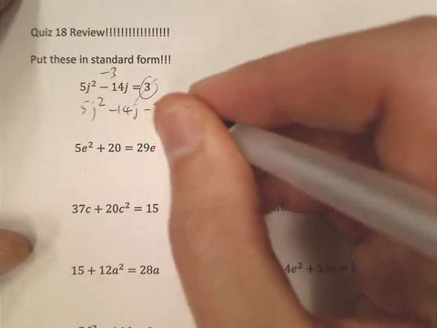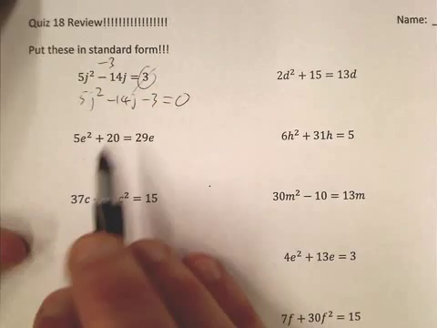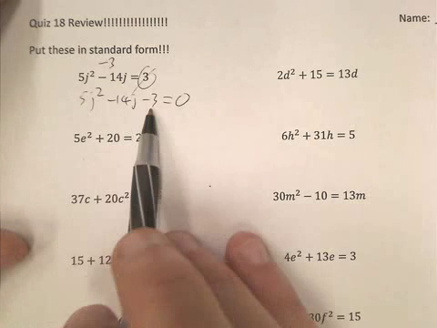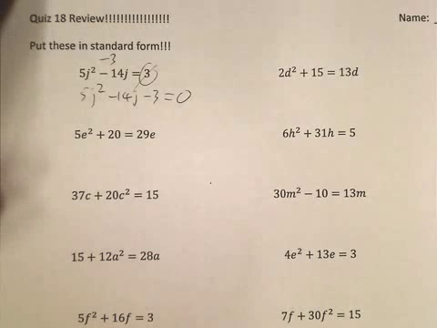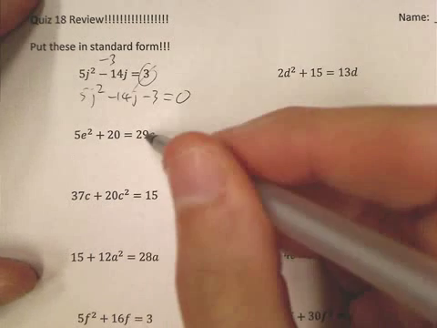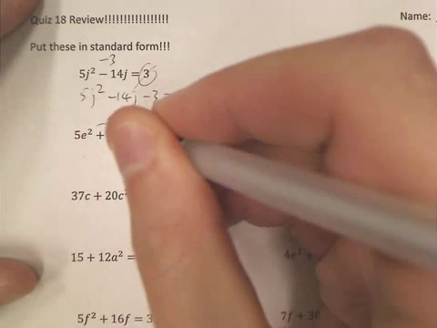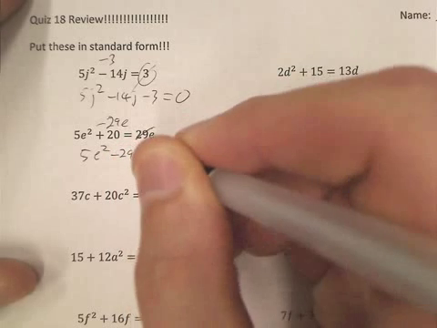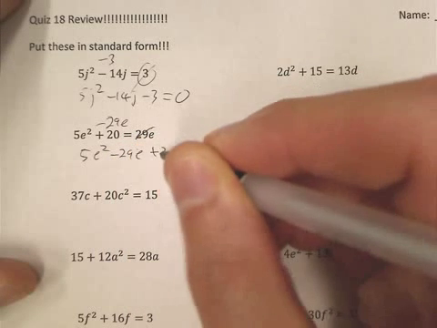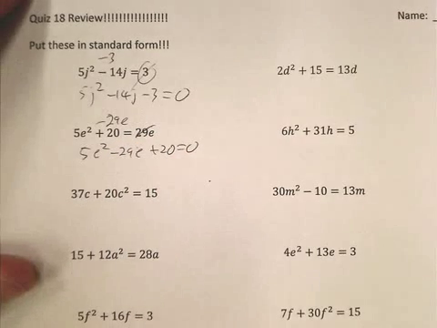And then minus 3. Okay, most of you on the last quiz, you put them in the right order, but sometimes you forgot to change the sign of this number over here. So be sure that you remember to change that sign. Okay, so 29e becomes negative 29e. So 5e squared minus 29e plus 20 equals 0.